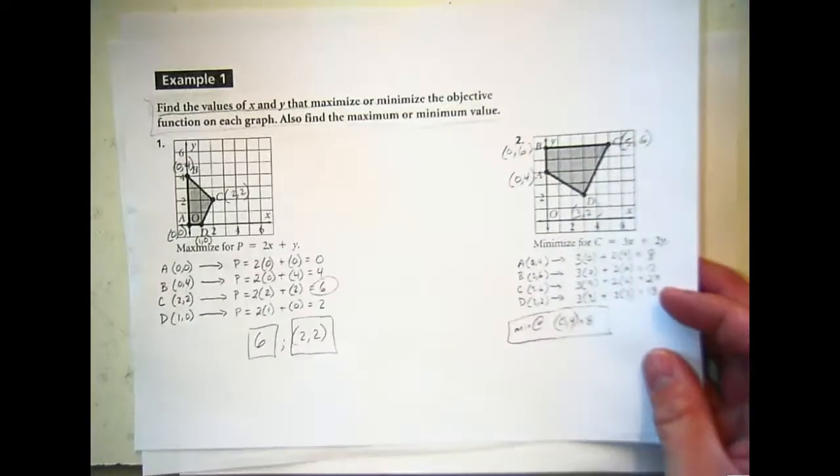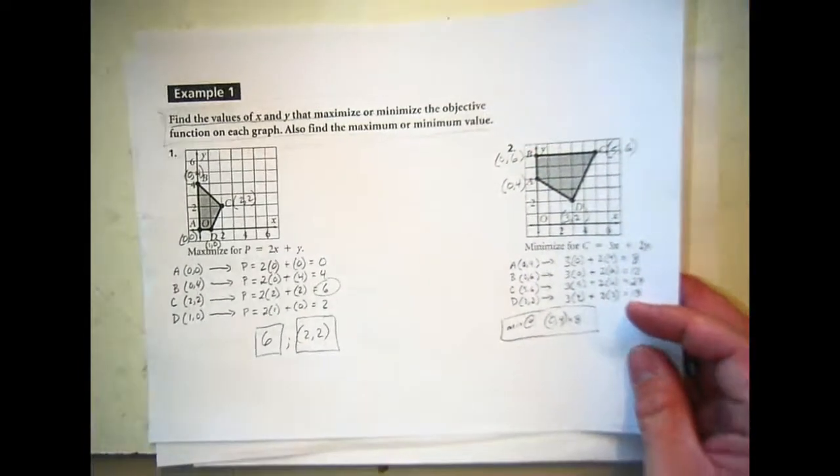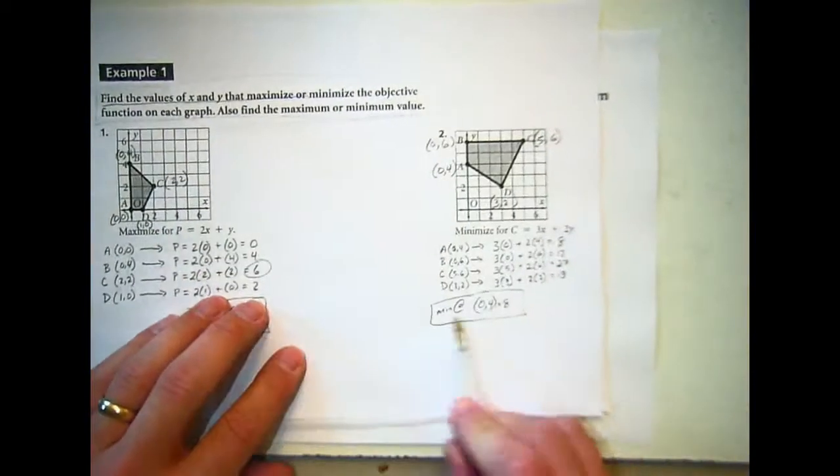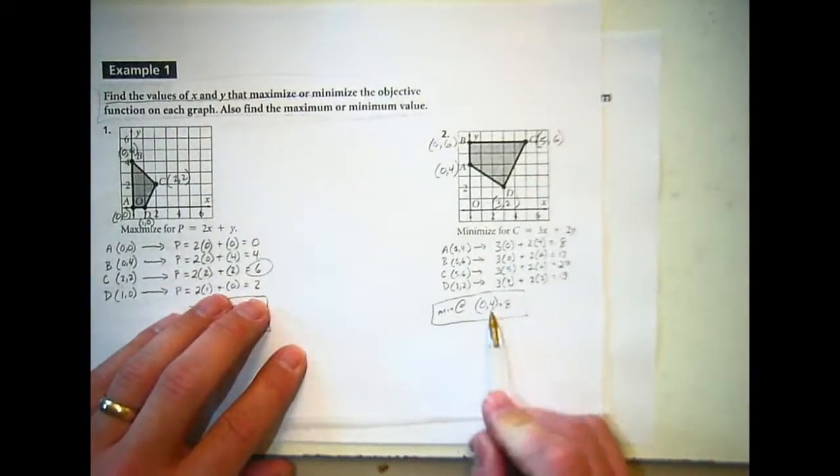Any last minute questions? Last chance on these. Yes, Nick? So the answer would be just the min or max, and then the point, and then what it equals? That'd be the answer. Yep. Min at 0, 4 is 8.